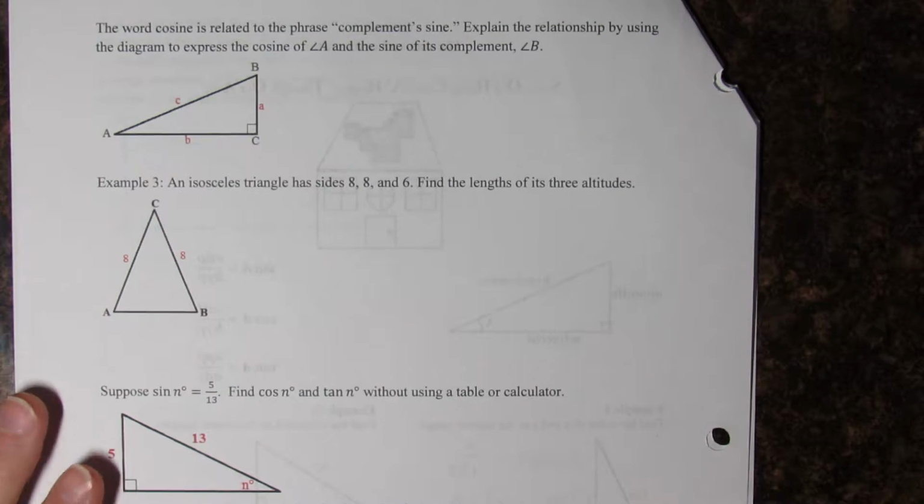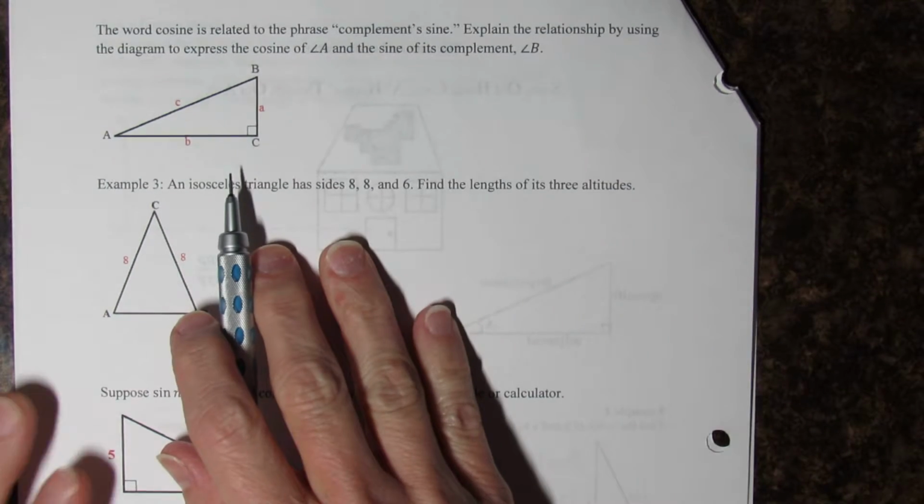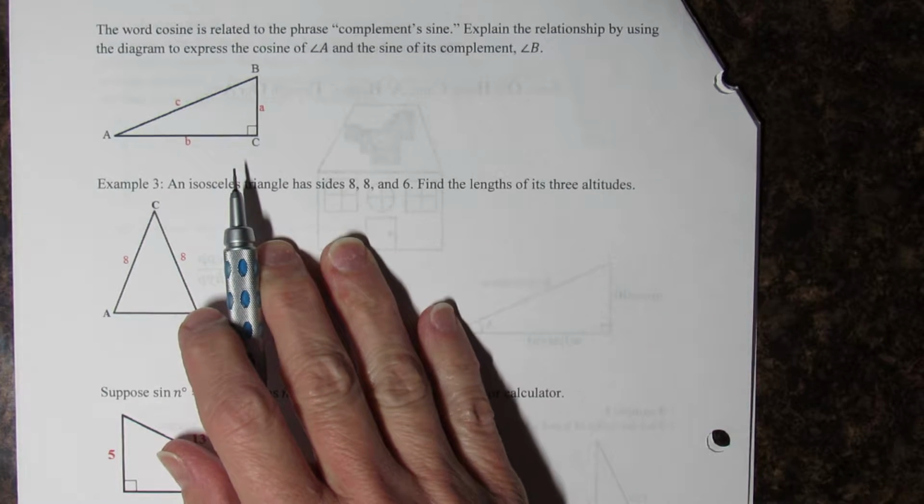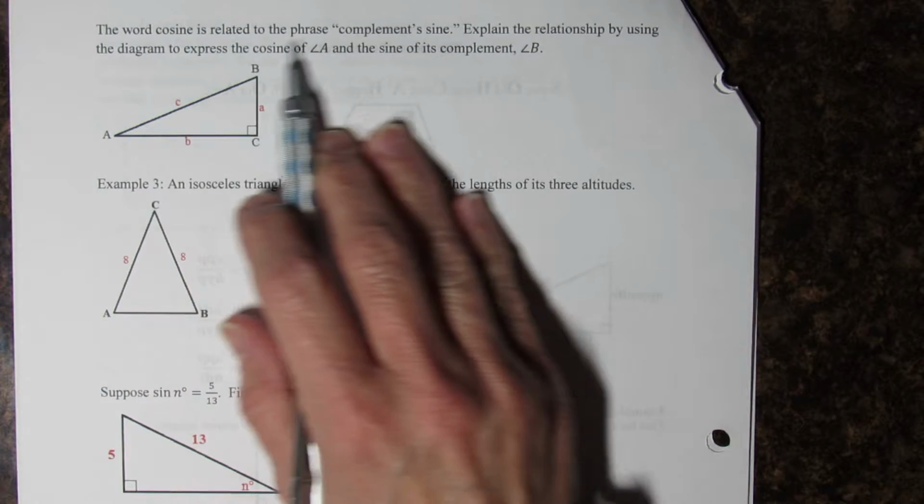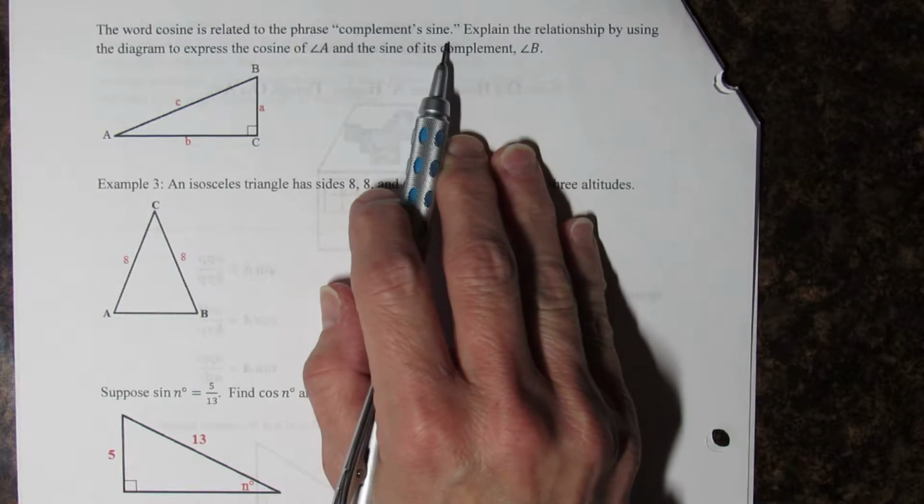Okay, so this is page 2 of our notes, and now we're going to look at the word cosine and think about what it means. What cosine means is the complement's sine.